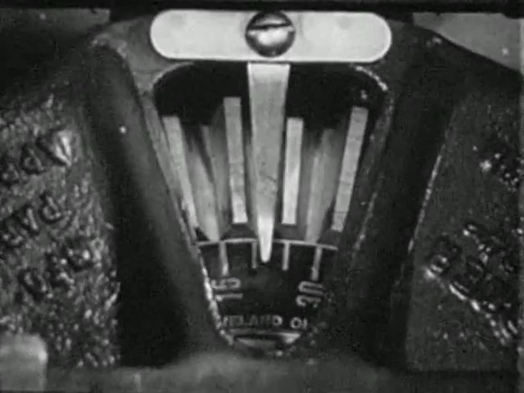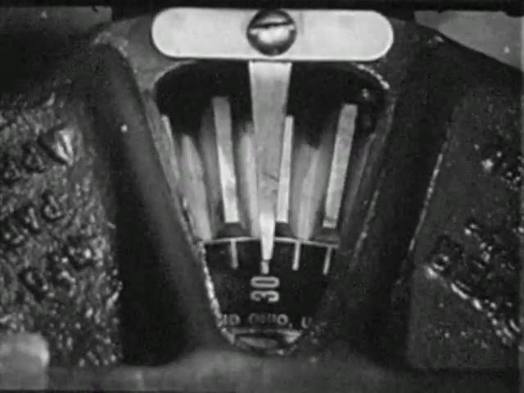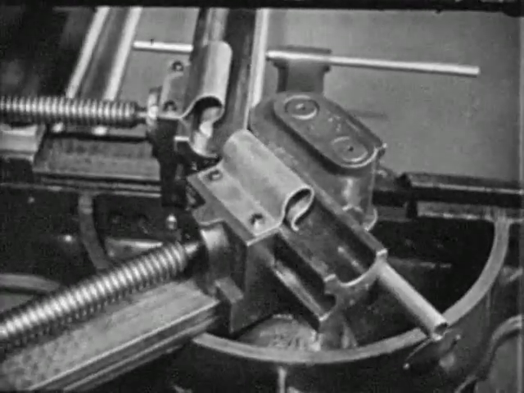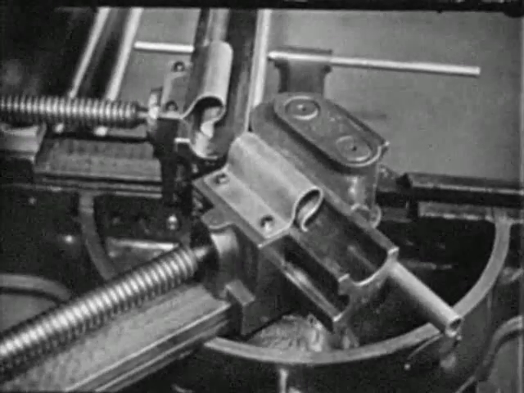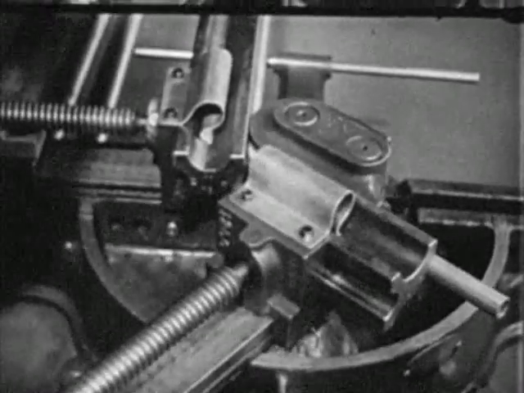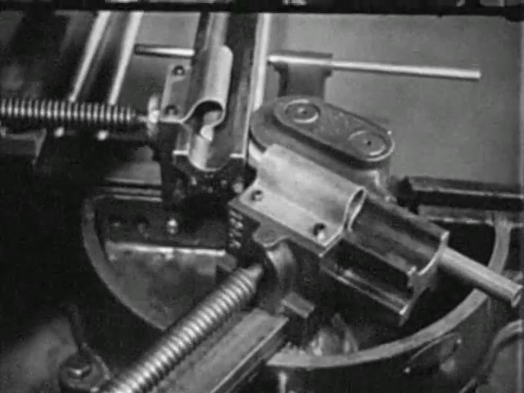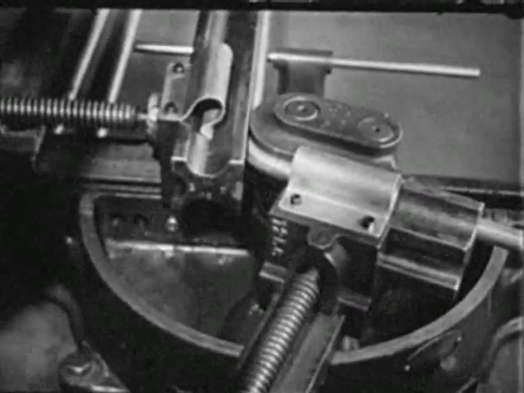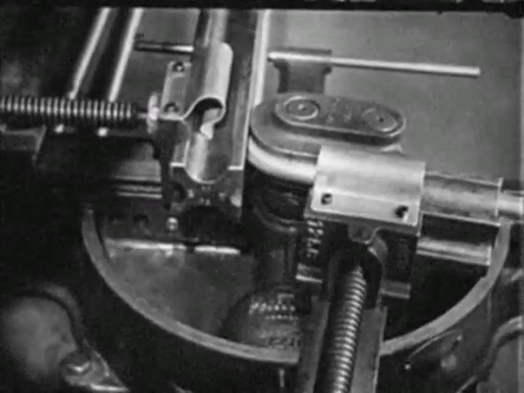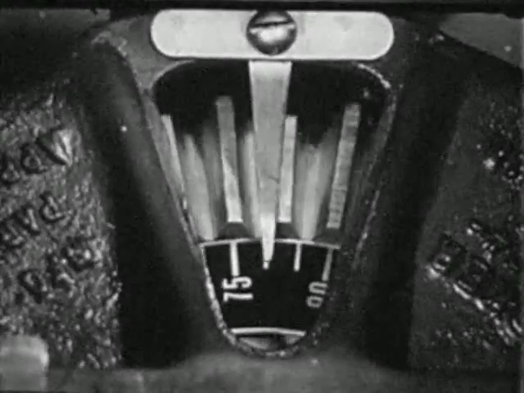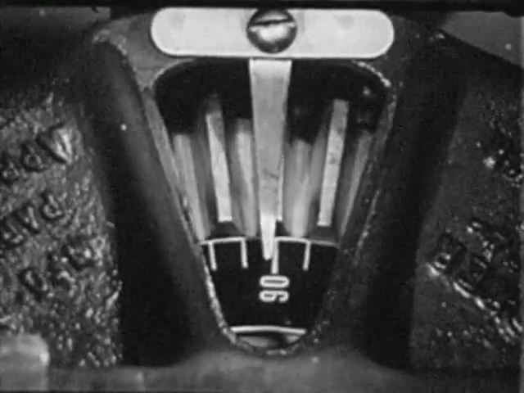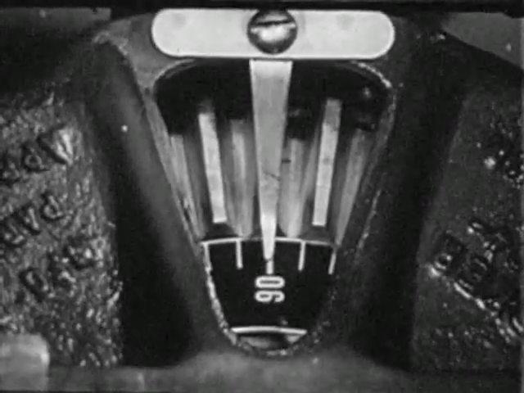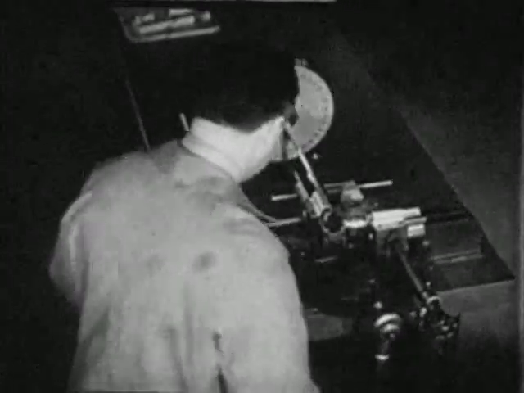An angle indicator tells how much the tube is bending. The slide block keeps the tube against the radius block. When the indicator reaches 90 degrees, check the tube for spring back.